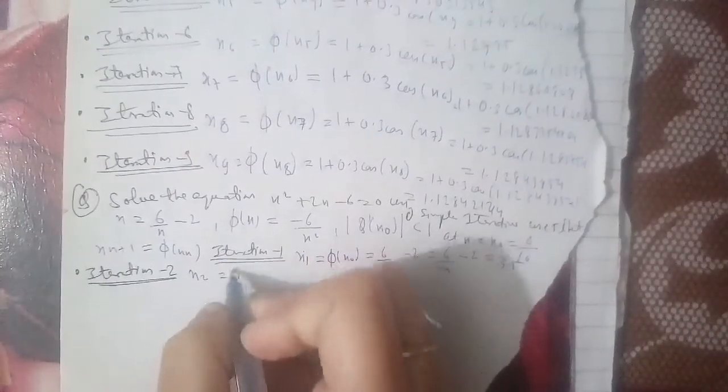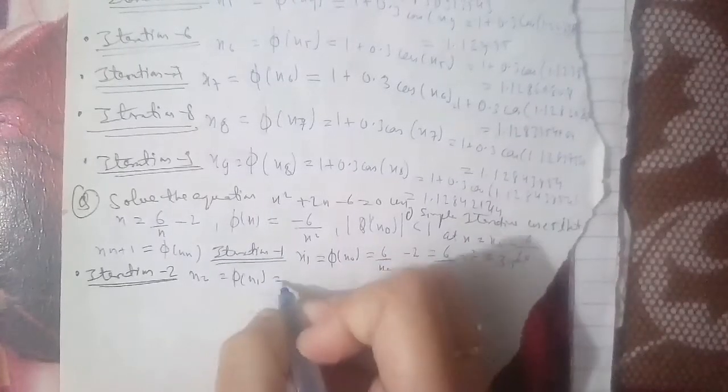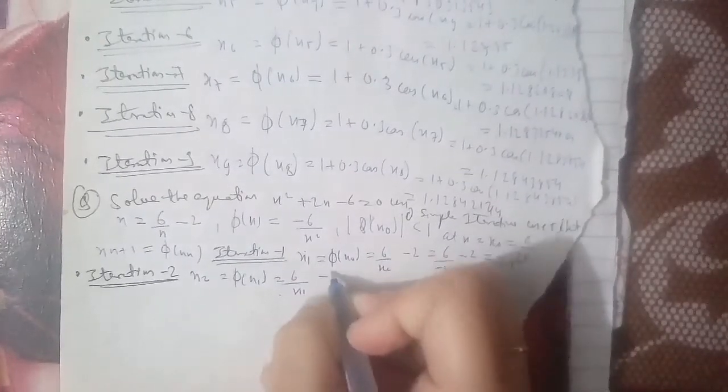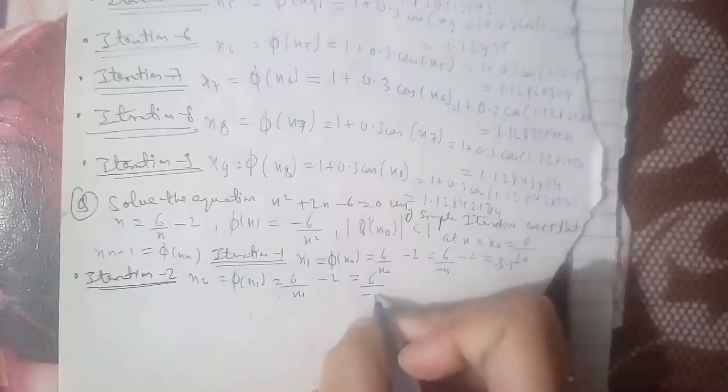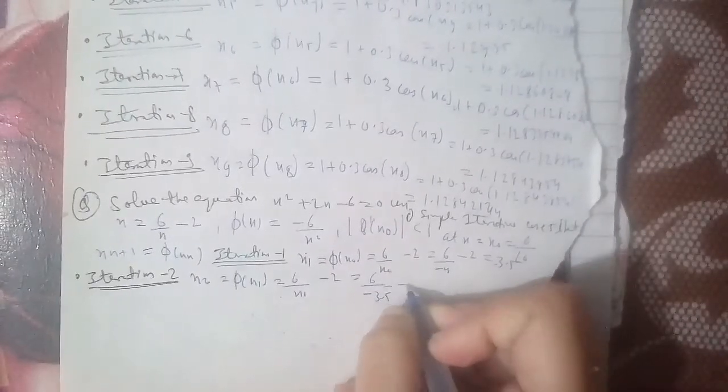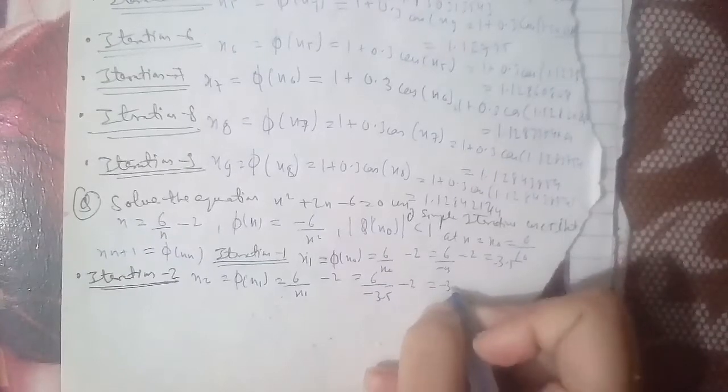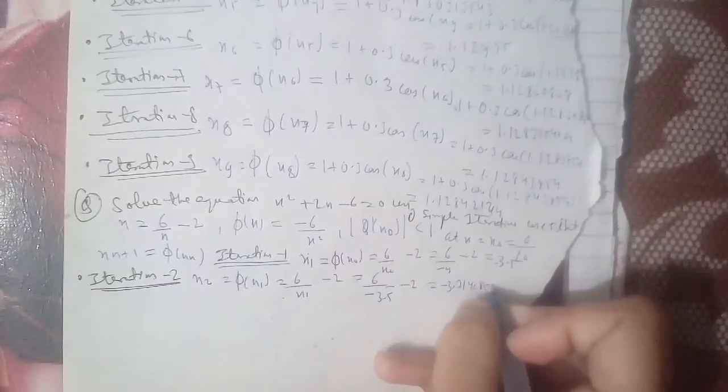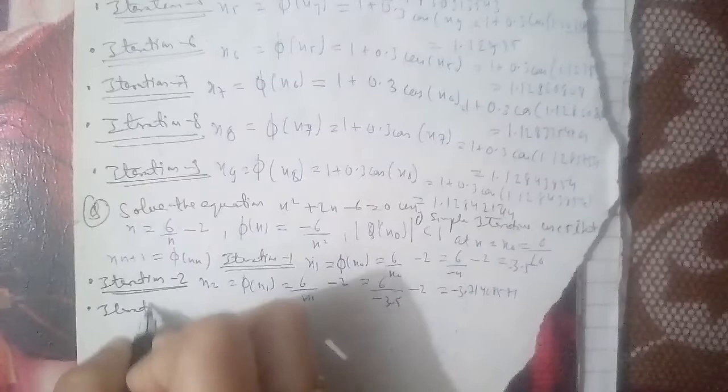For iteration 3, x3 equals phi x2, which is 6 upon x2 minus 2, equal to 6 upon minus 3.71428571 minus 2, which equals minus 3.6153846115.